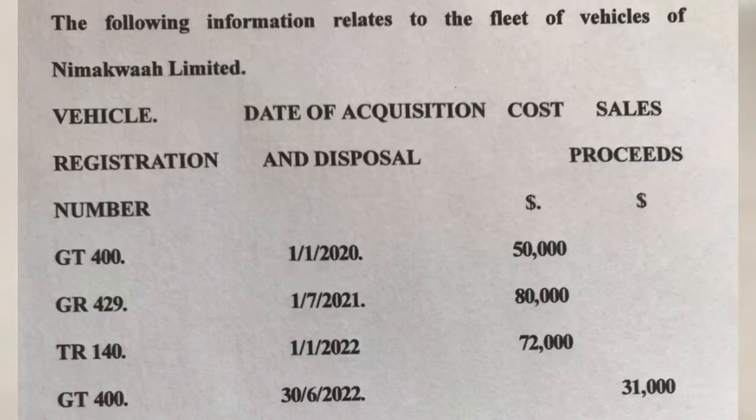And we have TR 140, date of acquisition is 1st January 2022 at a cost of $72,000. And we have the same GT 400, date of disposal 30th June 2022, and the sales proceeds on disposal is $31,000.